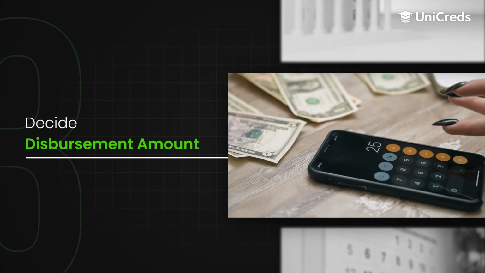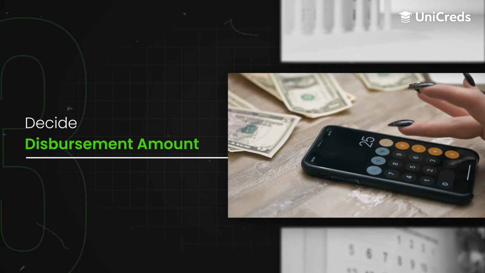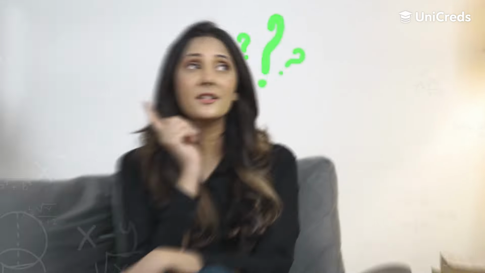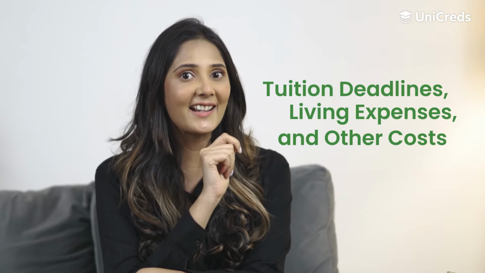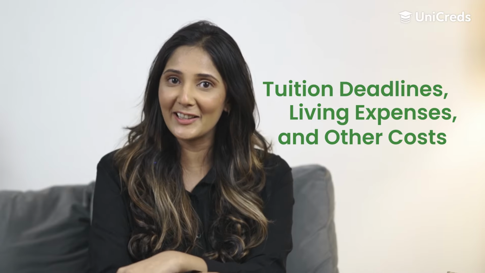Moving on to step 3, deciding the disbursement amount. It's time for some calculations. How much do you need for your first installment? Consider your tuition deadlines, living expenses, and other costs. Communicate this with your lender so they know exactly how much to release.